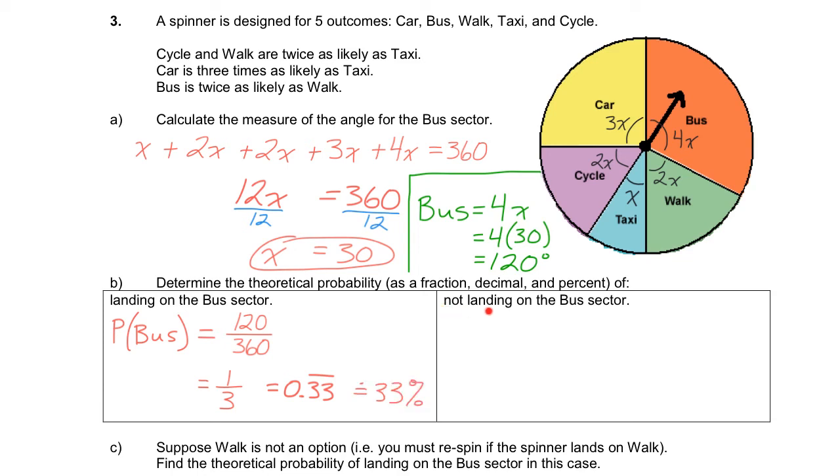What's the probability of not landing on the bus sector? Well, it's just everything else. So if it's 1 out of 3 for bus, 2 out of 3 would be not bus. As a decimal, that's 0.66 repeated, which is about 67%. So of course, this was the idea behind the complement, which we talked about in the last lesson. If it's not one thing, then it's the other. They have to add up to the total number of possible outcomes. 1 and 2 make 3. If you need to review the complement, you can refer back to the last lesson.